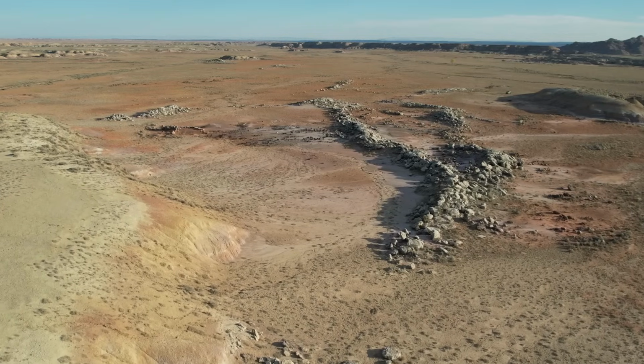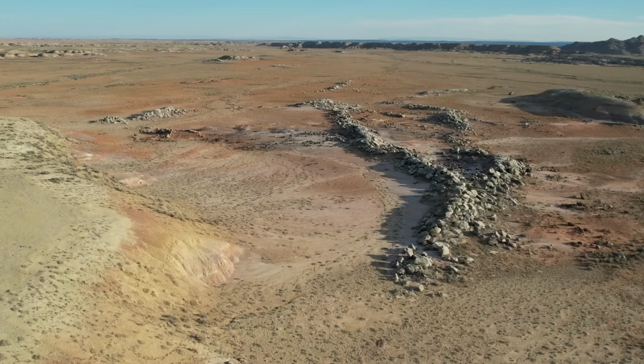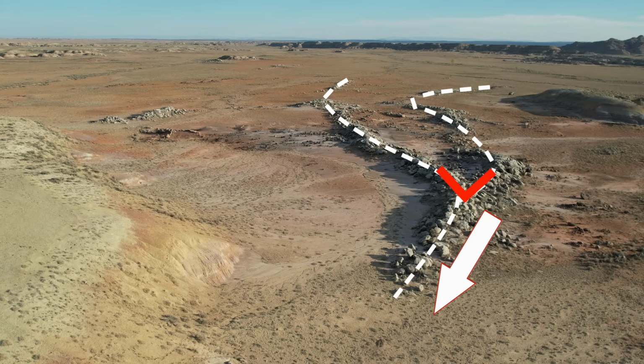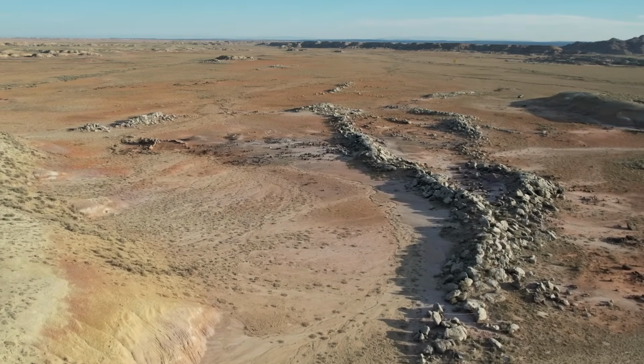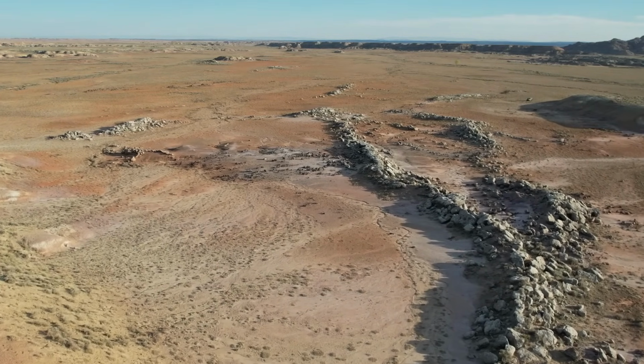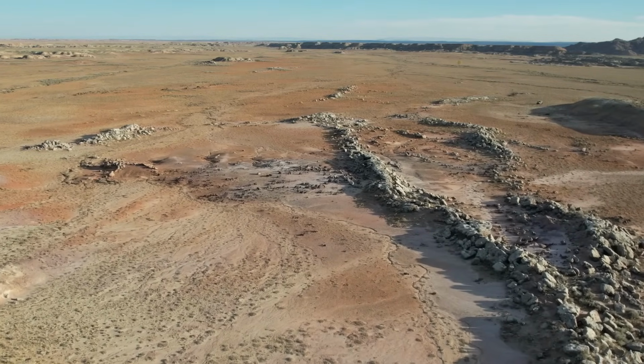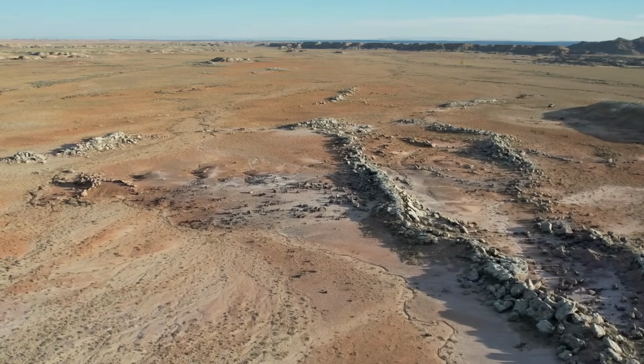Well, this is just really nice because now we see that two channels merge to form one channel. This V that it makes here where they merge tells us which direction the flow was at the time, which would be in this direction towards the camera. This principle of the V pointing downriver or downstream is a great one to know about. However, it doesn't work all the time.